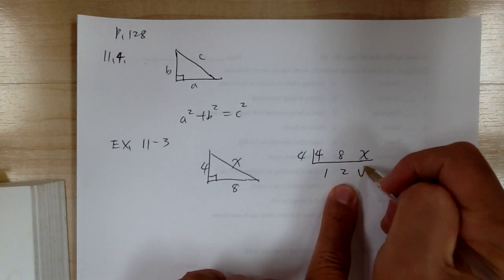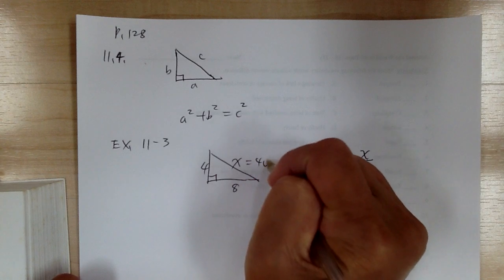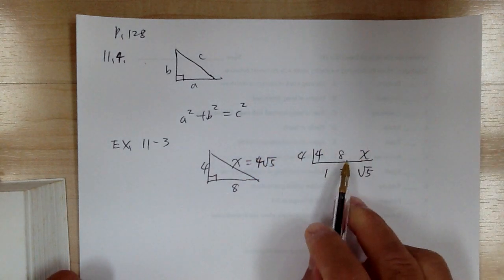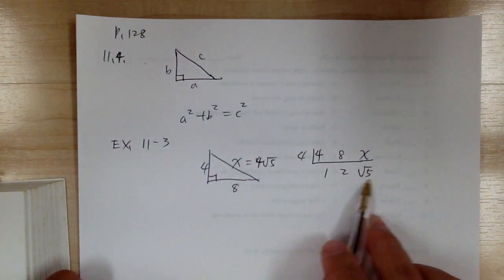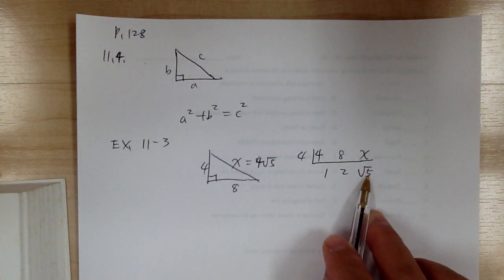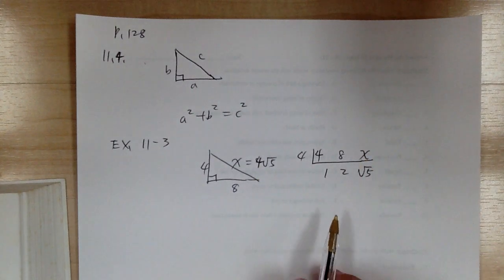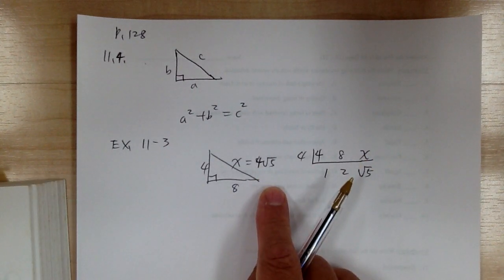So this will give you square root of 5, right? And then x will equal 4 square root of 5. So you can factor out the number and use the lowest number possible. Once you find that out, you can just go and multiply by the 4. Okay, so this is the trick to make calculation a lot easier.